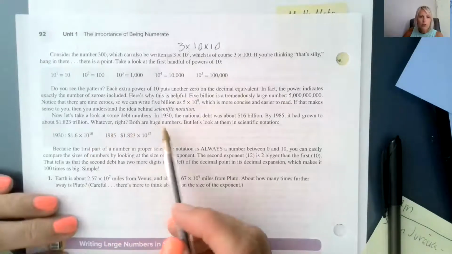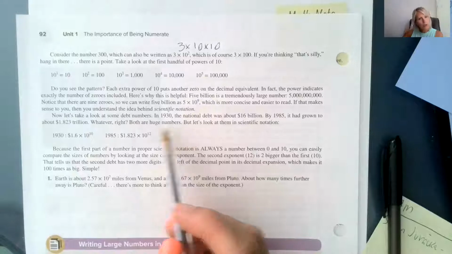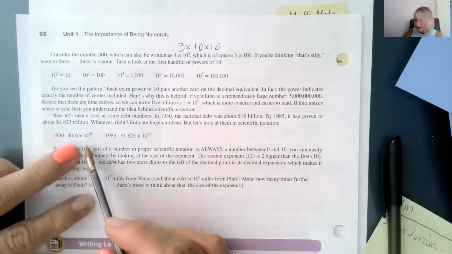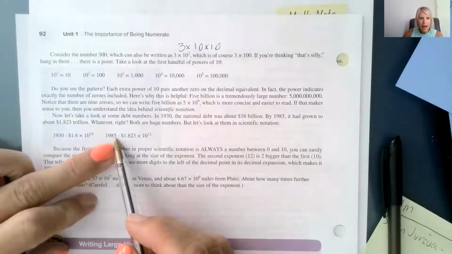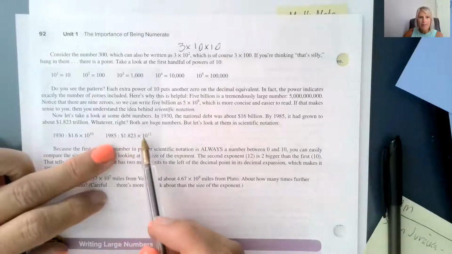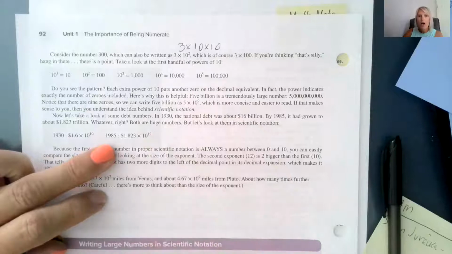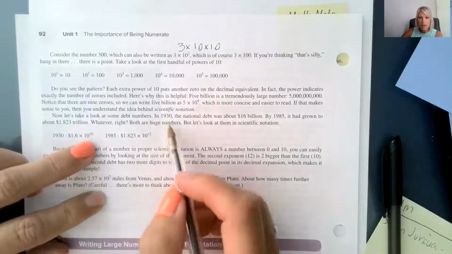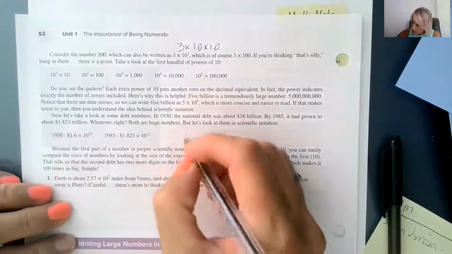Whatever, right? Both are huge numbers, but let's look at them in scientific notation. So 1930 is 1.6 times 10 to the 10. 1985 is 1.823 times 10 to the 12. So it's 100 times bigger. It's 10 to the 2 bigger, 100 times bigger.